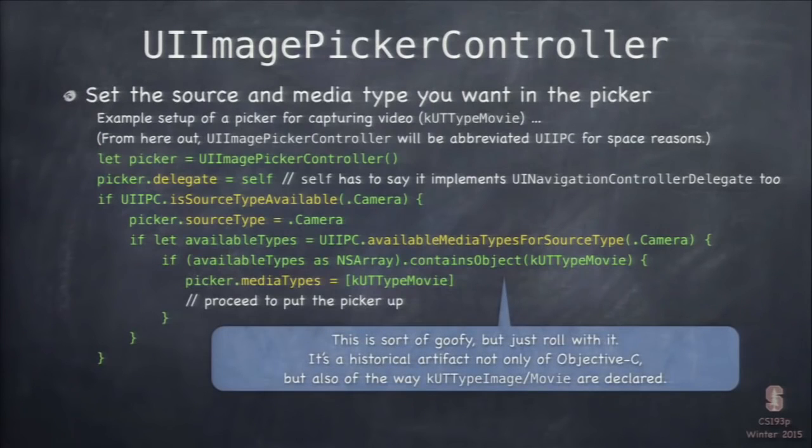So here's the code typically to prepare to present the picker. You're going to create the picker, you're going to set its delegate, you're going to ask if the camera is available. If it is, you're going to set the source type to be the camera. Then you're going to ask and see if, for example, in this case, I want to take a movie with my camera, so I'm going to ask, is that kUTTypeMovie available? Now, this line of code right there, if availableTypes as NSArray dot contains object kUTTypeMovie, that's kind of a weird line of code.